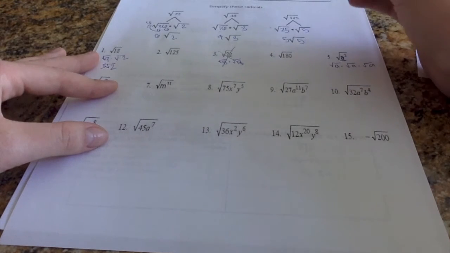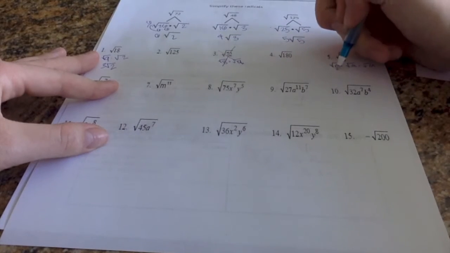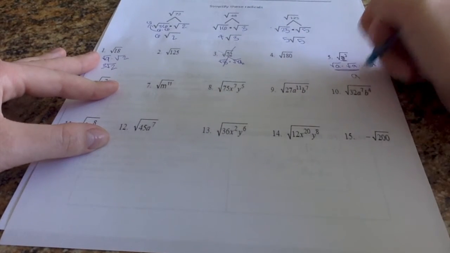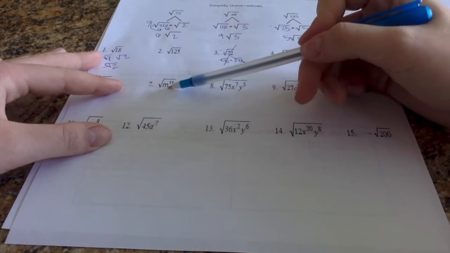And the rule still pertains. You're looking for pairs when you're dealing with the variables as well. So these 2 a's right here form 1 a outside of the radical. And because there's 1 a left over, it becomes a rad a.